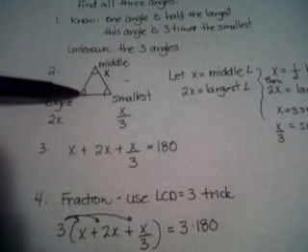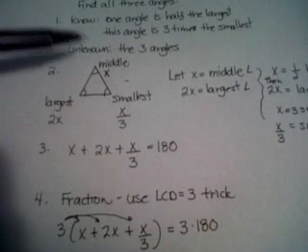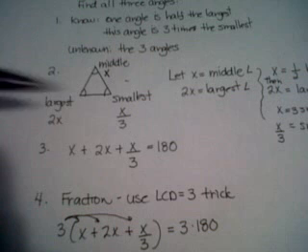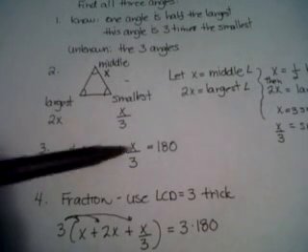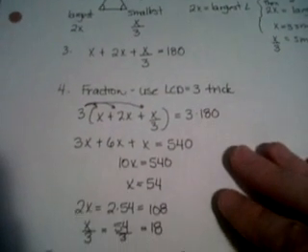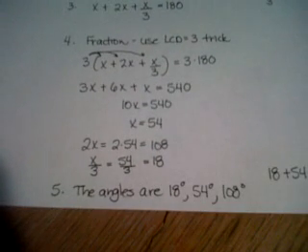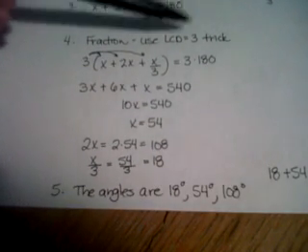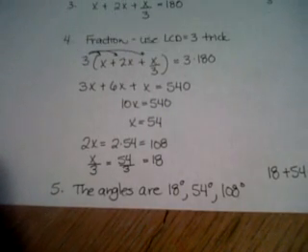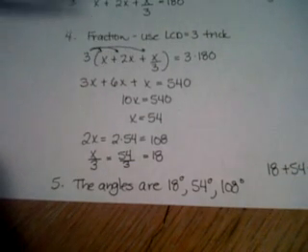What fact am I going to use? Well, I know that all angles added together add up to be 180 degrees. So I'm going to say X plus 2x plus X over 3 equals 180. Well, I notice that this problem has a fraction in it. So I'm going to use my little trick with fractions, that when I have a fraction in an equation, I can use the least common denominator to solve it. My least common denominator here was 3. I'm going to multiply 3 to both sides of the equation. Here I multiply it to everything, not just the piece with the denominator. Everything needs to be multiplied.